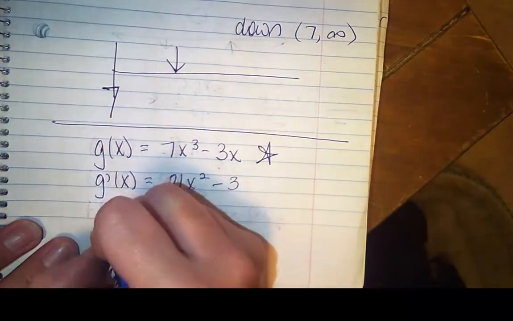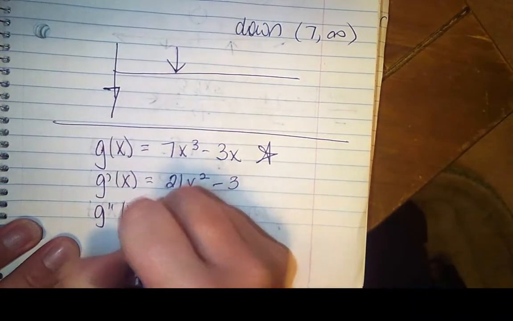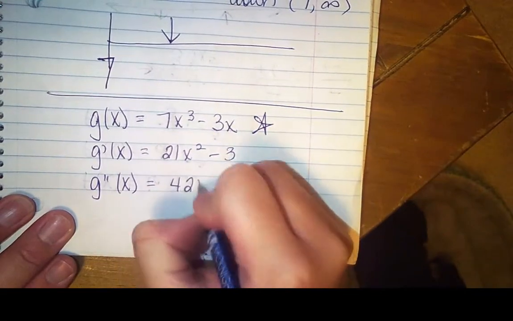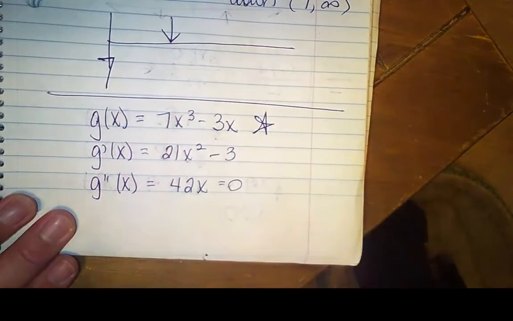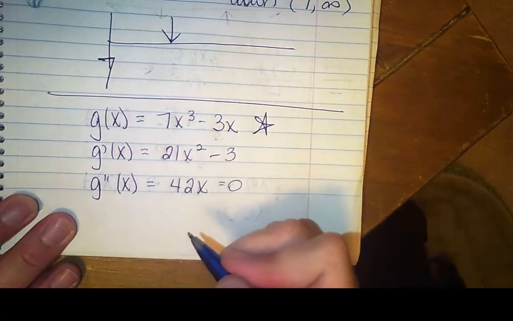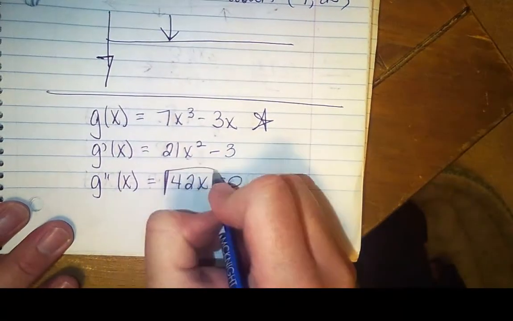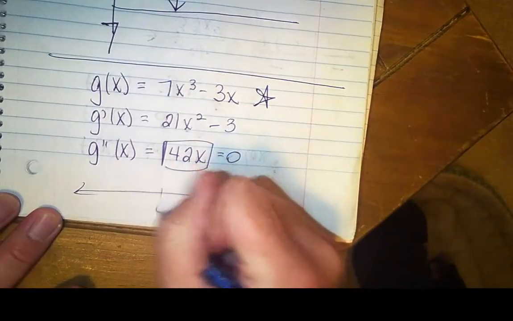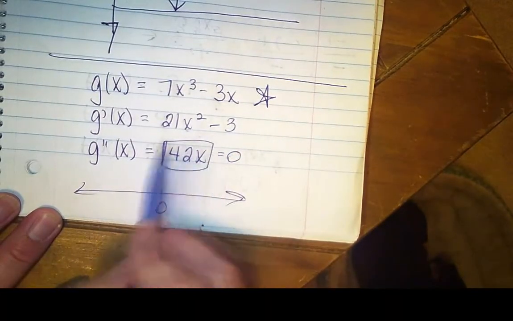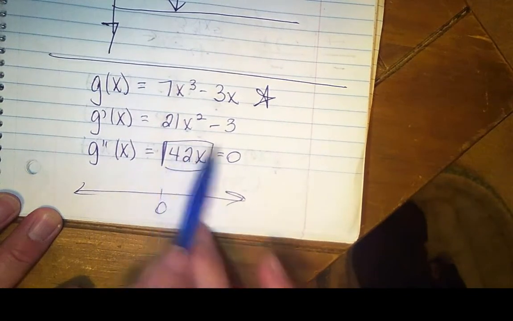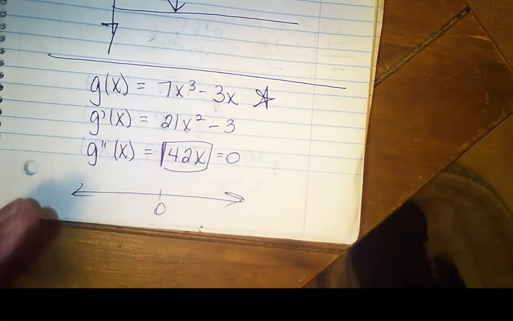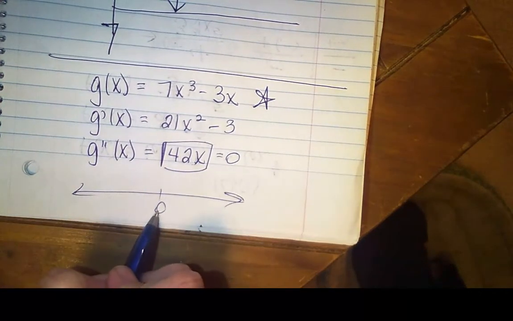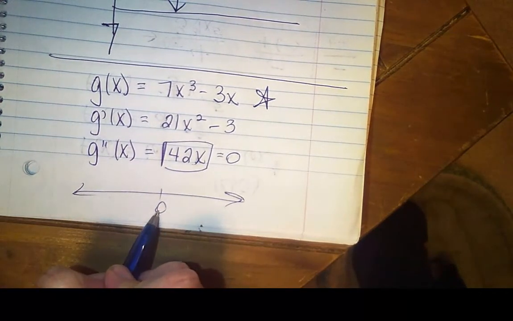Okay. So second derivative will tell me points of inflection. So drop your 2 out front. I got a 42x. Set that equal to 0, so x must be 0. Okay, and then I want to make sure it's an inflection point. I want to make sure it's a change in concavity. So if I shove in negatives, this will be negative. If I shove in positives, this will be positive. So it is a point of inflection. You just found out that it changes concavity at 0.